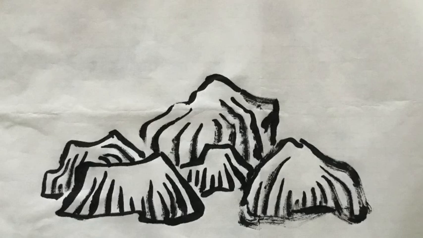Now, with the wash all removed, you can more clearly see each individual rock and its shading.